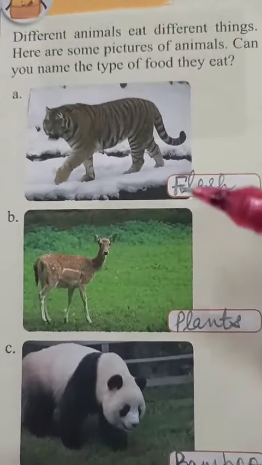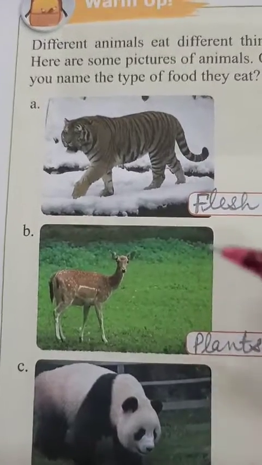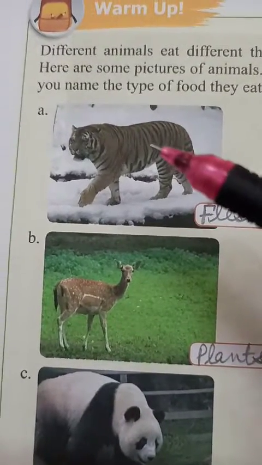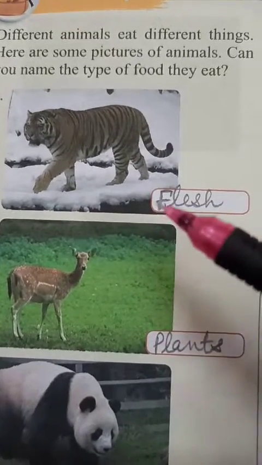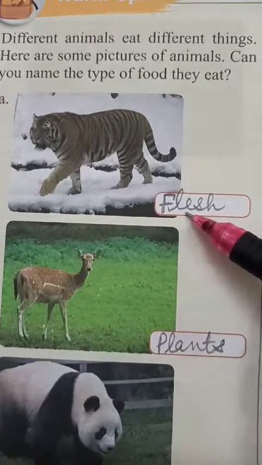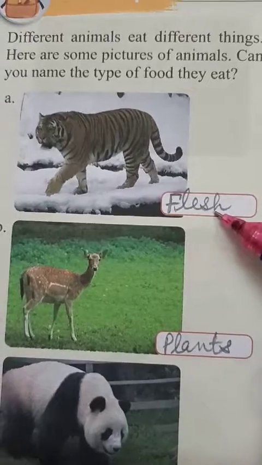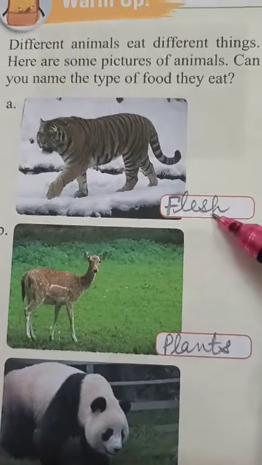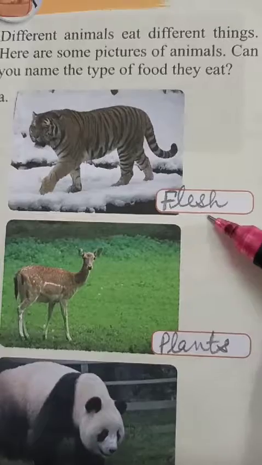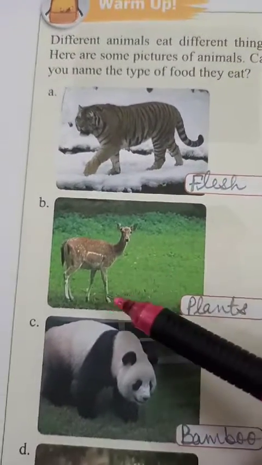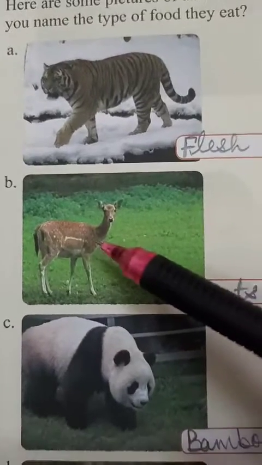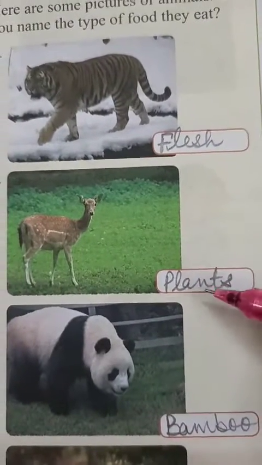So children, here they have given pictures of these animals. Here you see this first picture is of a tiger. You know what a tiger eats? Tiger eats the flesh of other animals. So here you can fill in flesh or you can write animals. And this is deer. So what does deer eat? Plants.